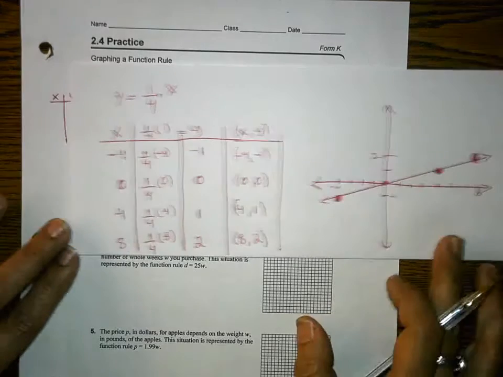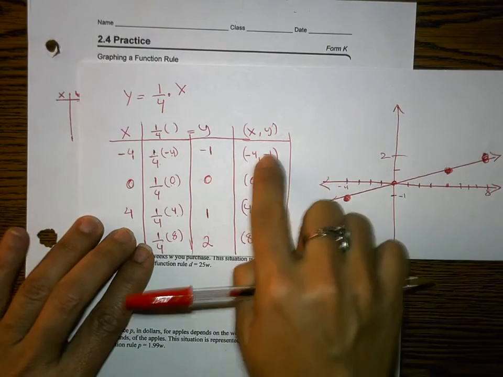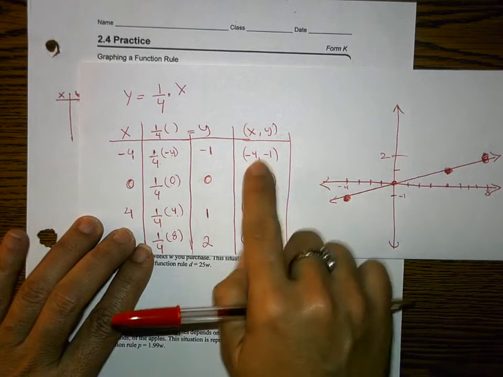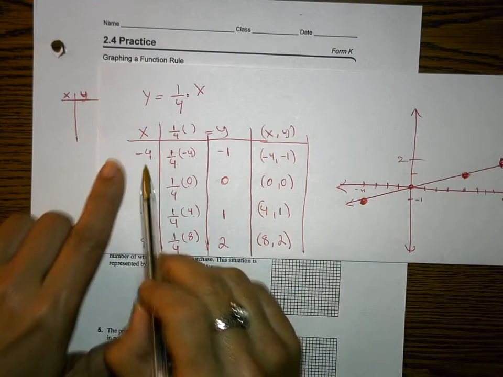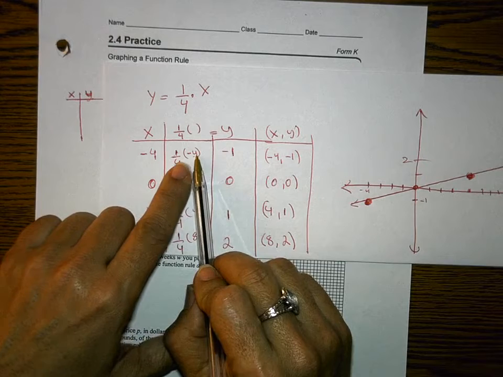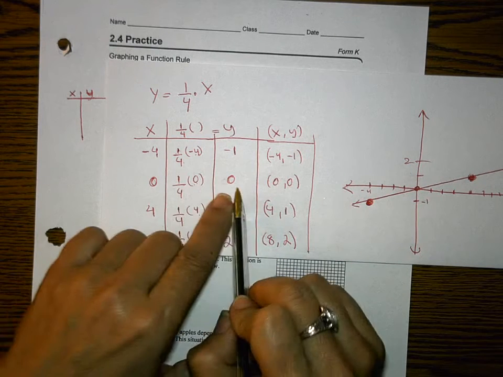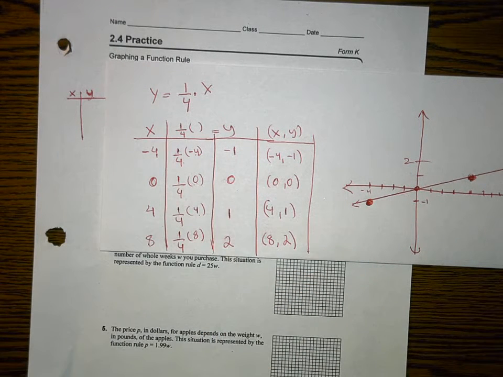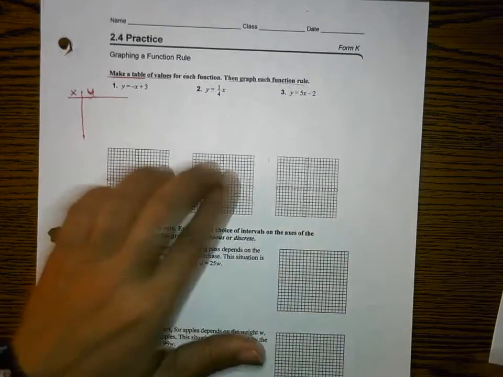We want to generate our ordered pairs. And the only way to come up with these ordered pairs is by choosing x values, plugging in the rule, calculating it carefully so the y value comes out. Okay? And that is how you are going to be able to do all of these homework problems here carefully.